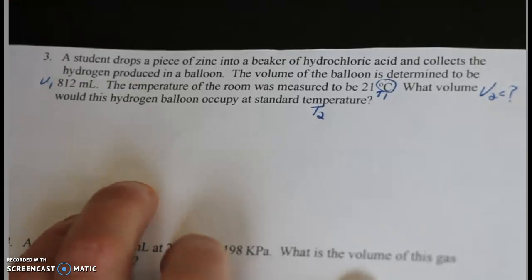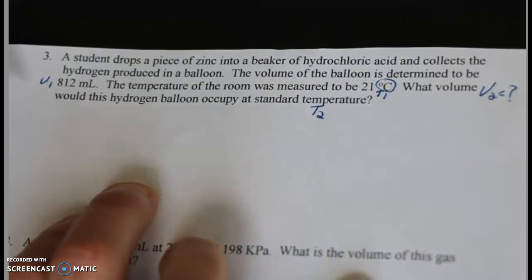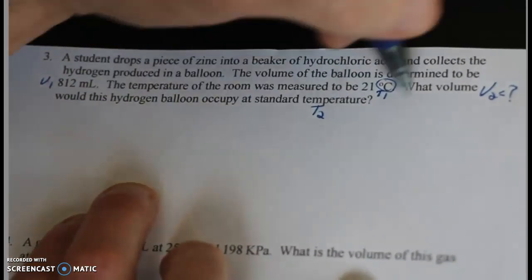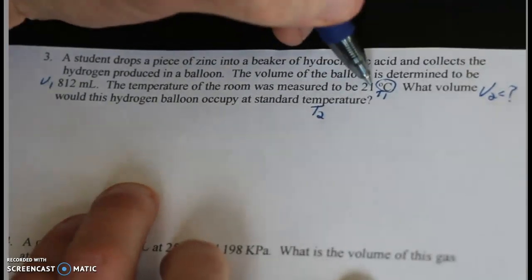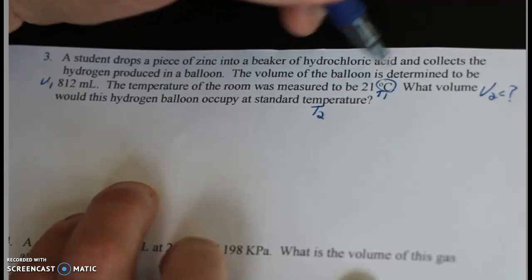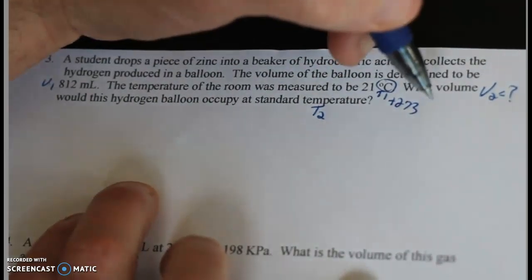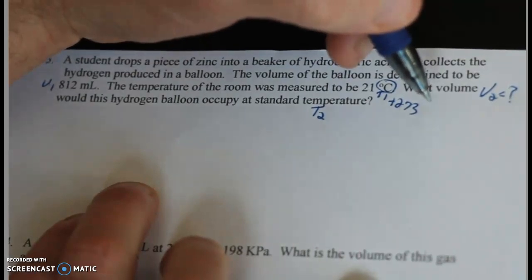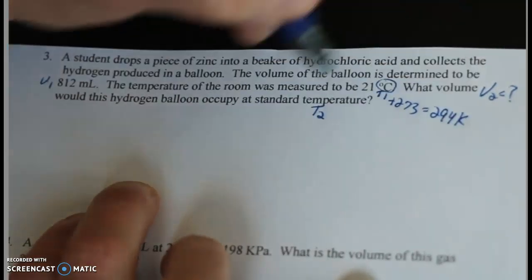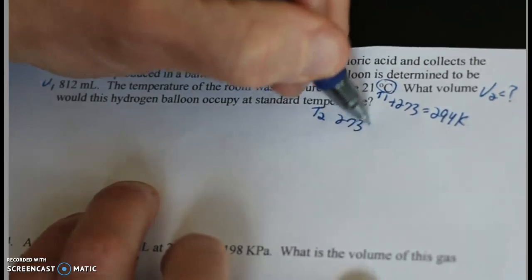All right, so now if we were going to look back at the combined gas law, P1 V1 over T1 equals P2 V2 over T2, we could use that. We just take out the pressures because pressure is not listed here anywhere. But I want to pay attention to this 21 degrees Celsius, we have to convert that to Kelvin. So you add 273 to it, and that gives you 294 Kelvin. T2 standard temperature is 273 Kelvin.